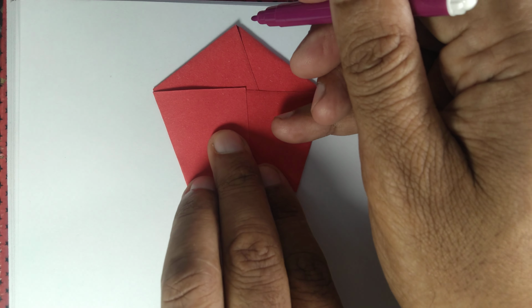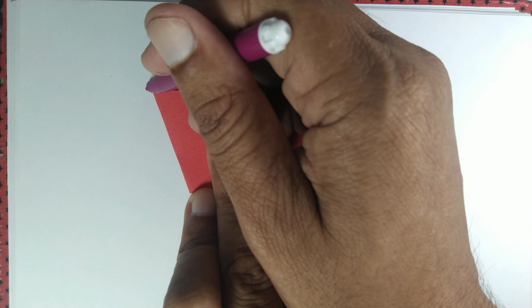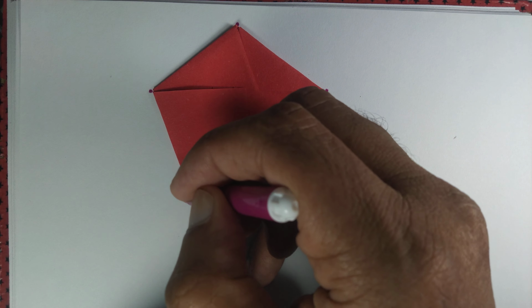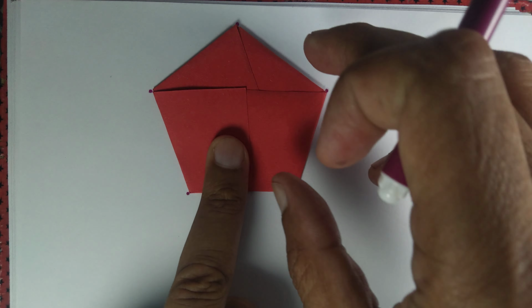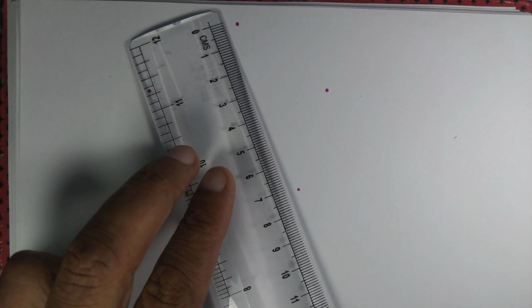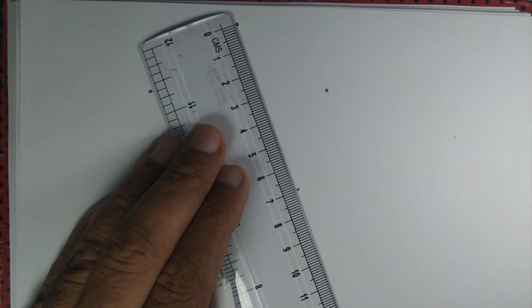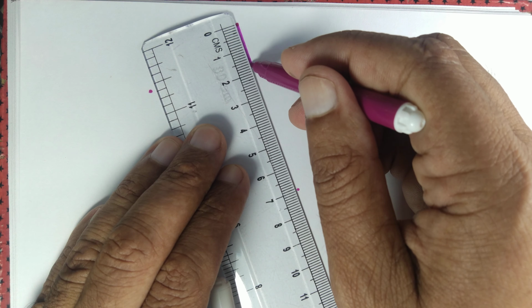Now mark the 5 vertices of the regular pentagon. 3, 4, 5. So we mark the 5 vertices of the regular pentagon and join the diagonals. But maintain some gap in between.